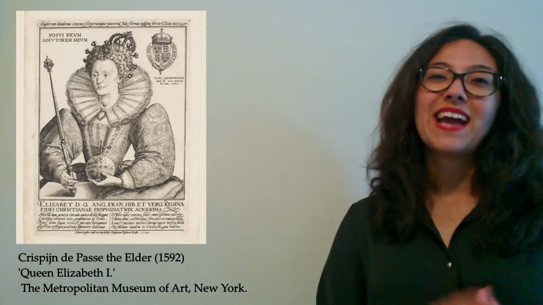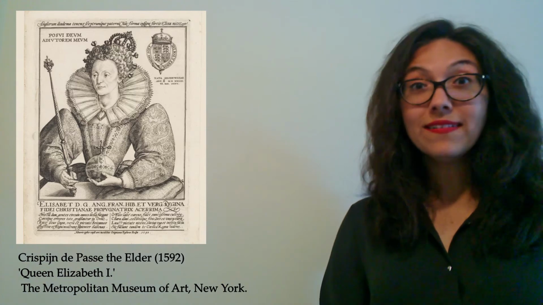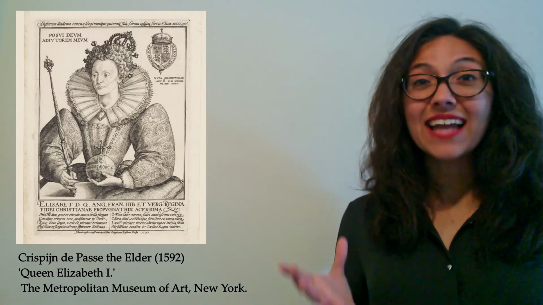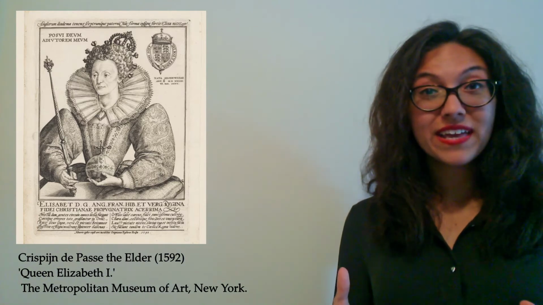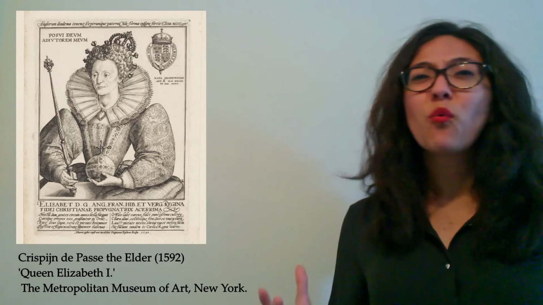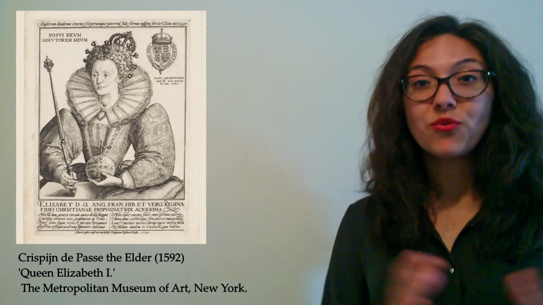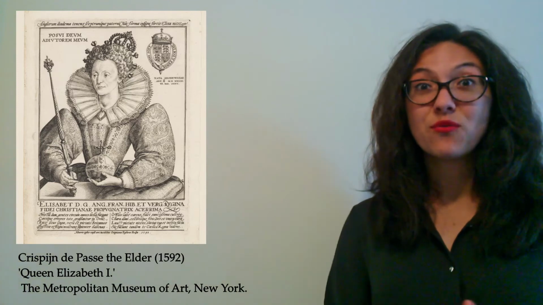What can we say about Elizabeth's ruff in this picture? Well, it's enormous and highly decorated. It's not a plain and simple ruff, it's very ornate. Elizabeth is telling the world that she is a ruler and that she is wealthy, all using her clothing.